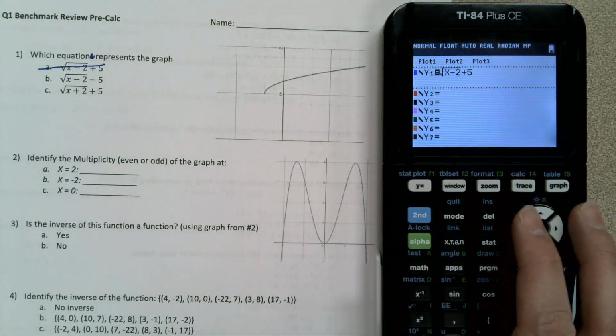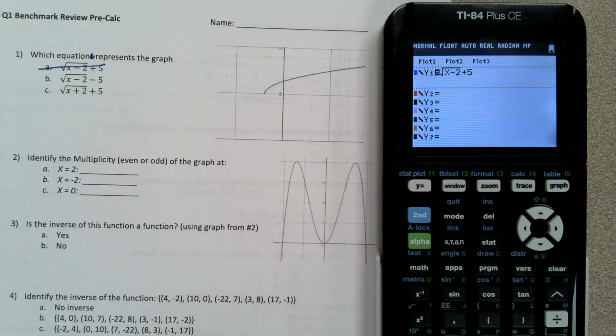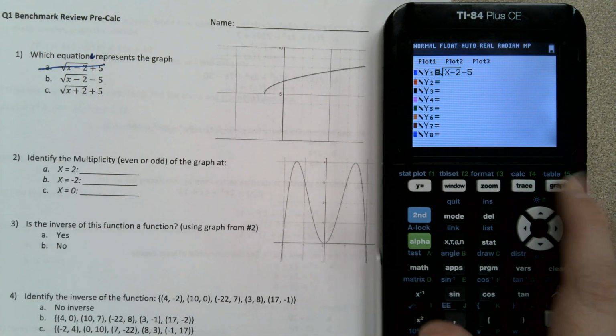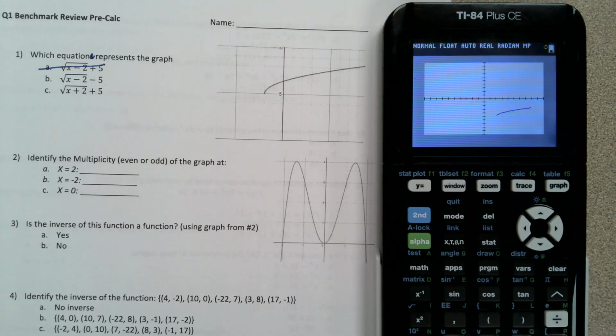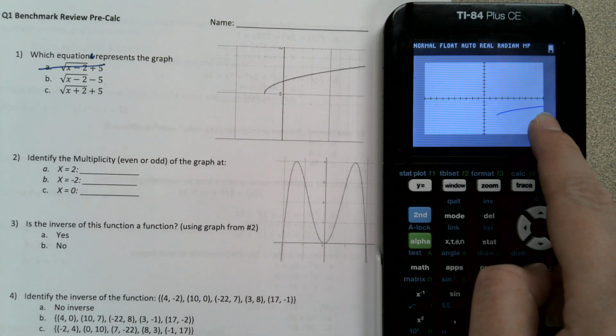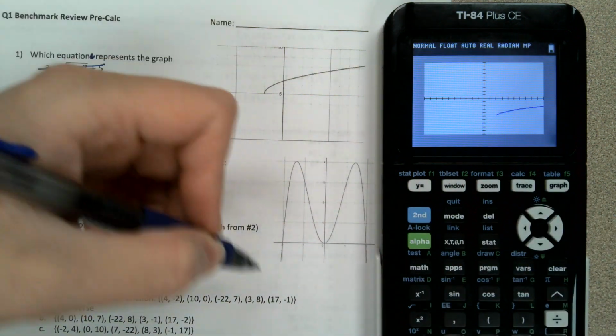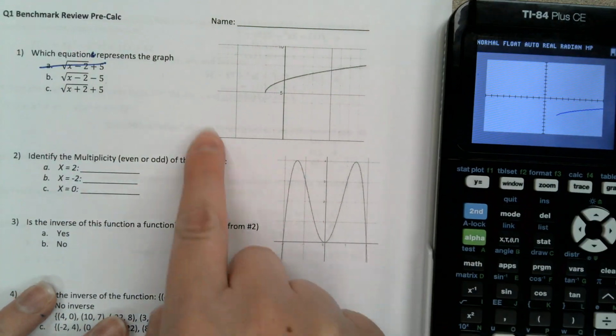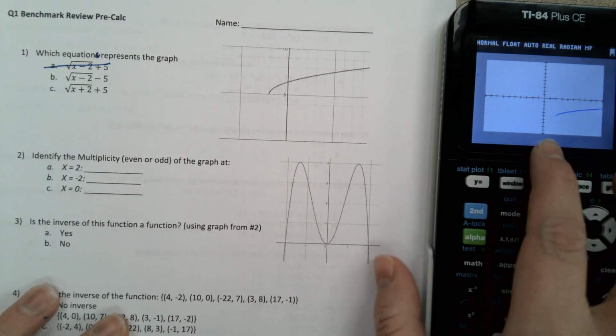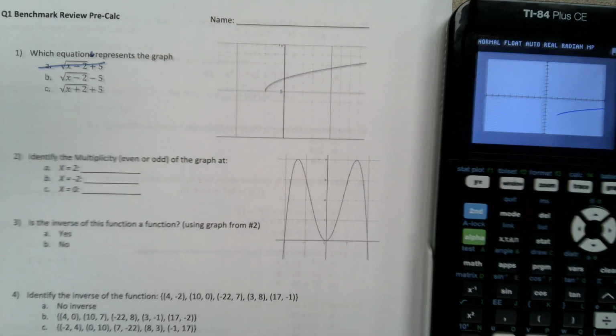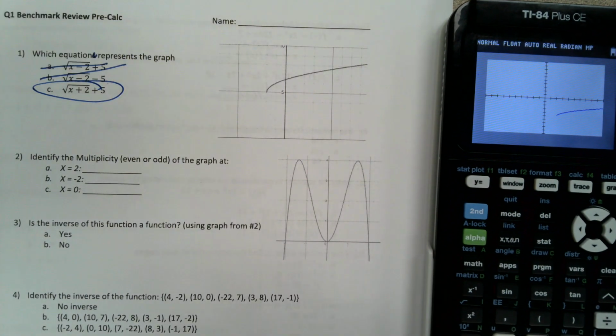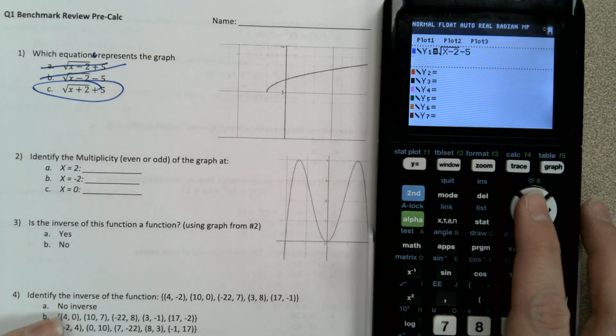Let's try B. So it's the square root of x minus 2, minus 5. Let's try that. One, it's still to the right of the y-axis, not to the left, because this is the y-axis here. Also, it's kind of hard to tell, but this is the x-axis here, and notice it's below the x-axis, so again, that's not it. So it has to be C. Let's go ahead and graph it for good measure.